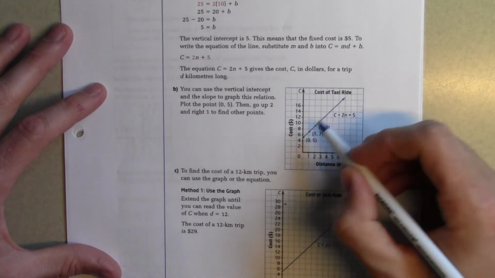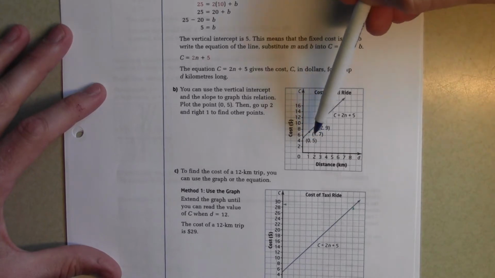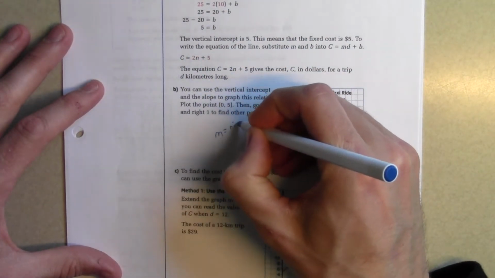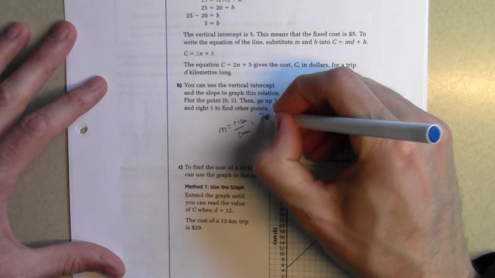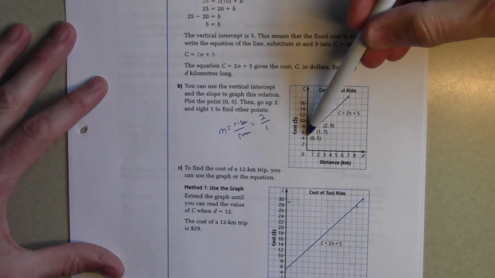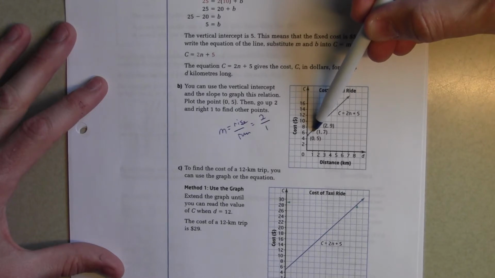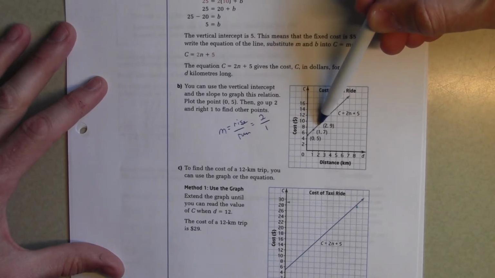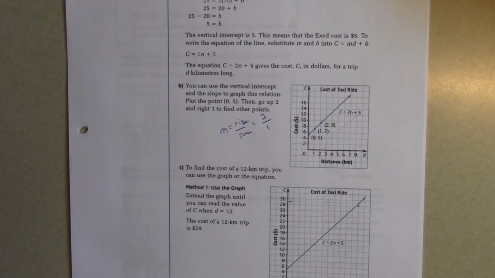So we found these other points just by going over 1 and up 2. Remember, a slope of 2 is rising 2 and running 1. So from 5, we rise 2 to 7, and we run 1. So we have (1, 7). Rise 2 to 9, and then we run 1 to (2, 9). Any questions on how these points were found? No? Everyone's good?